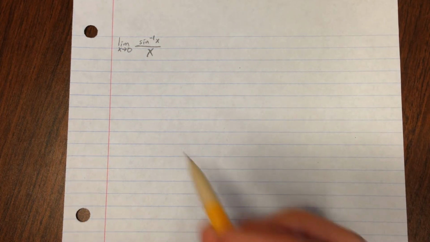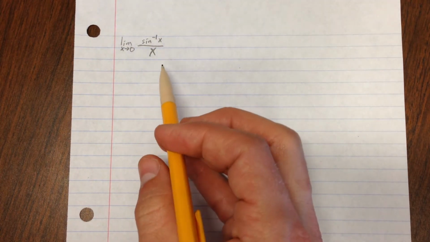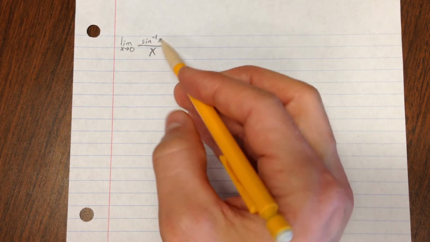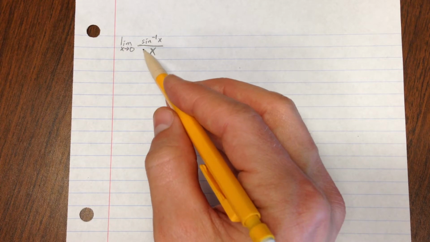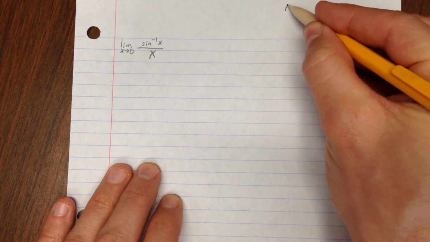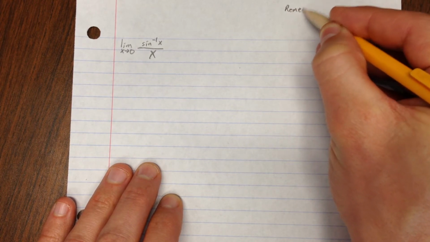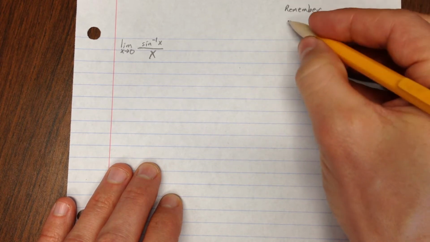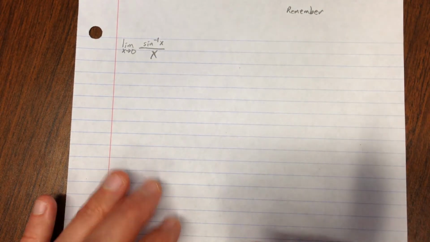Here's an example of a limit that might give some of you troubles. The limit as x approaches 0 of sine inverse of x divided by x. So first off, just a few reminders. Remember what sine inverse of x means.